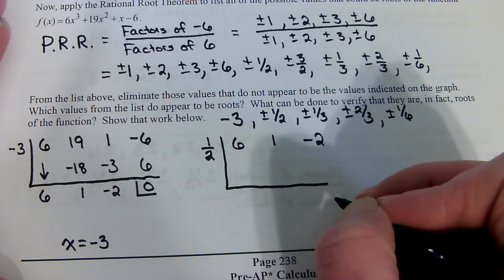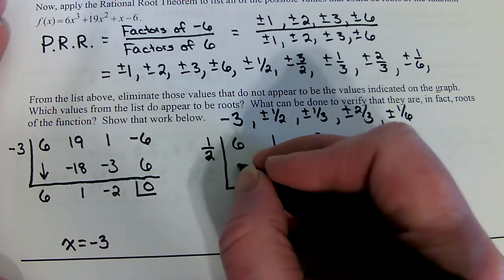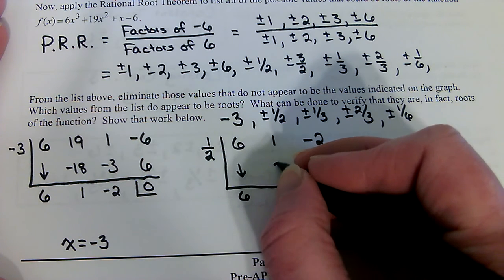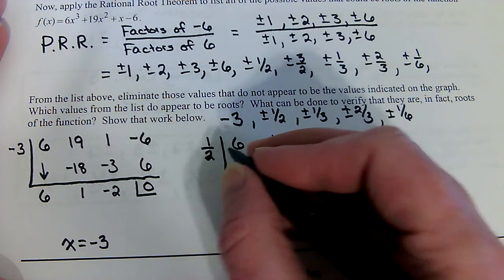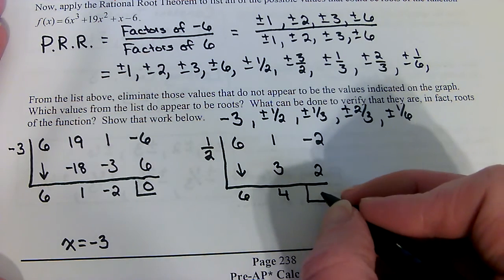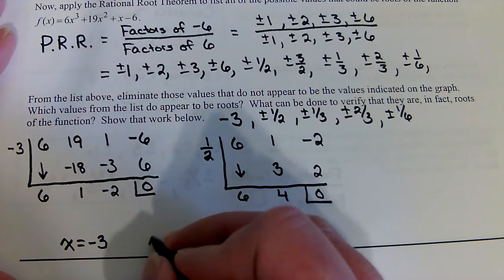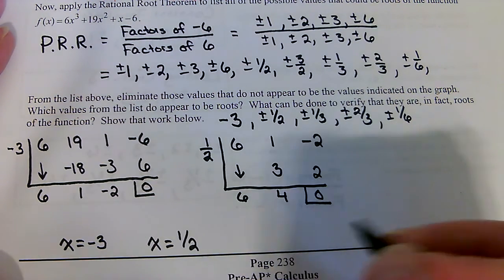Now hopefully if it is a factor, I get a remainder of 0. 6 times 1/2 is a 3. 3 plus 1 is 4. 4 times 1/2 is a 2. -2 plus 2 is 0. Yay! So x equals 1/2 is another 0.